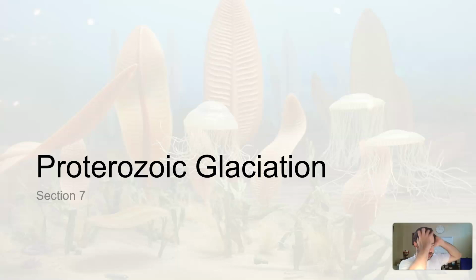Welcome back. So let's talk about Proterozoic glaciation. We're thinking the first time parts of Earth start to see any glaciers is during the Proterozoic.